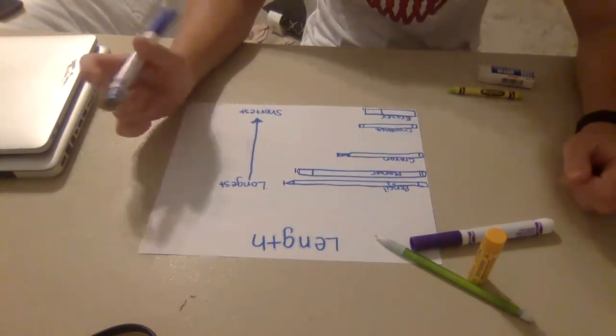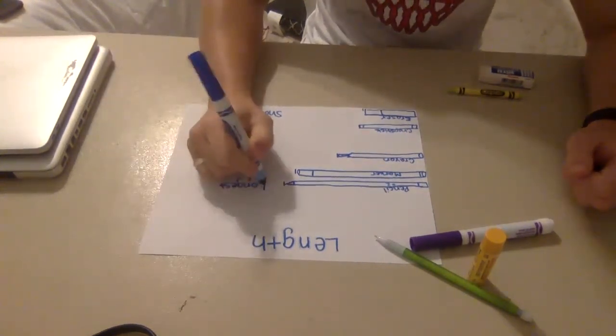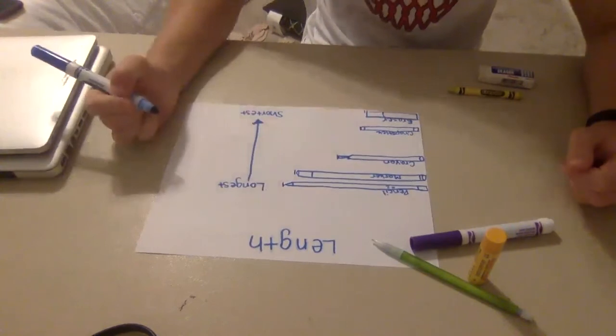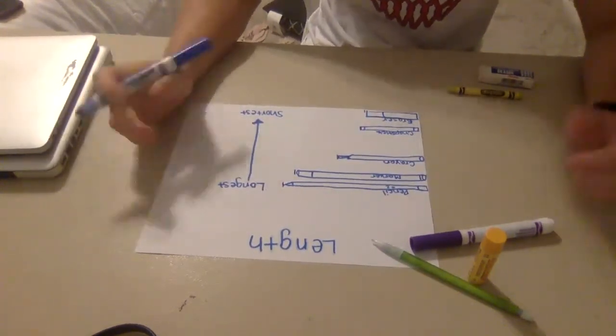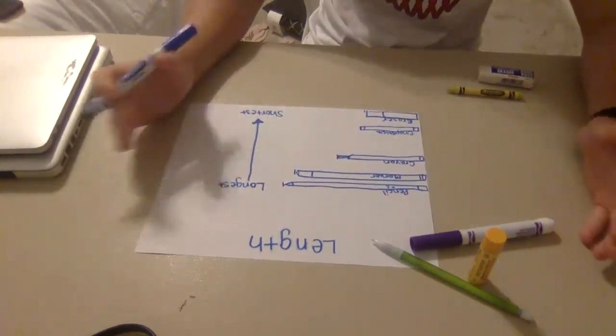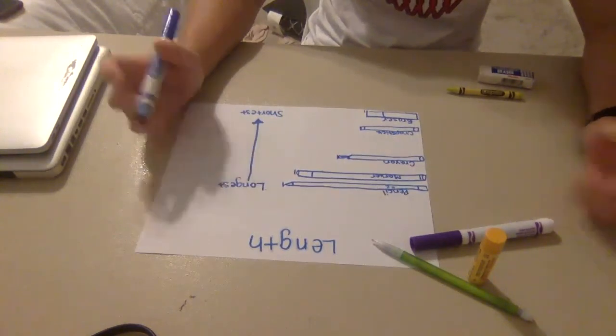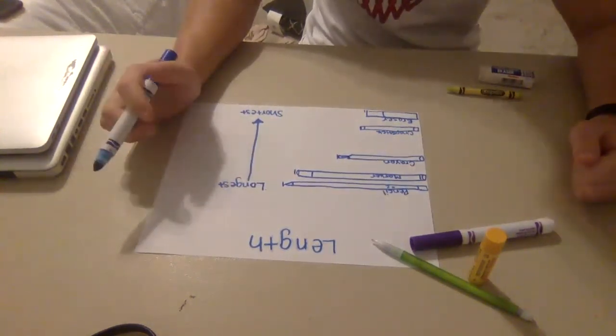All right, well, that is it for today's math. Pretty simple, huh? But if you want, you can go find some other household items and you can compare the lengths of those. All right, that's all for today.